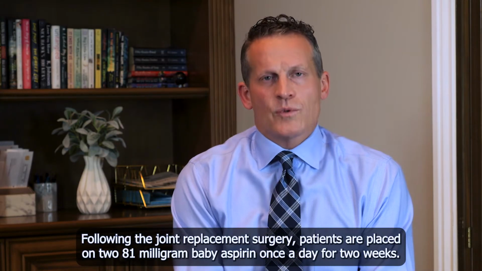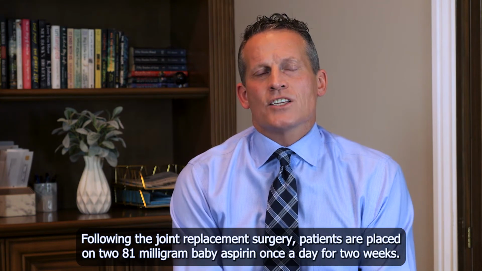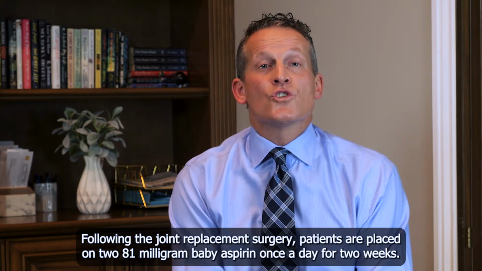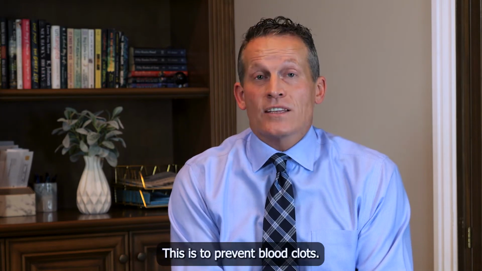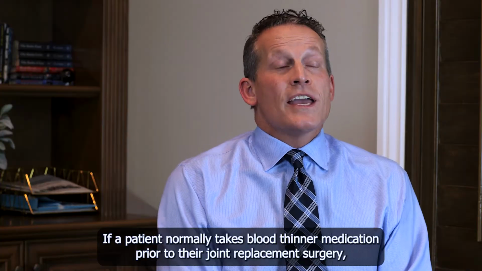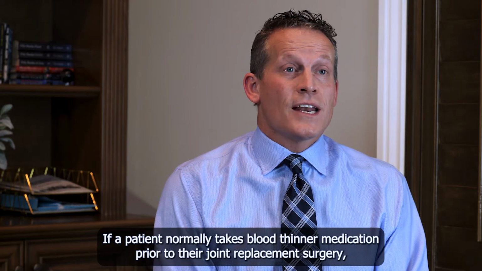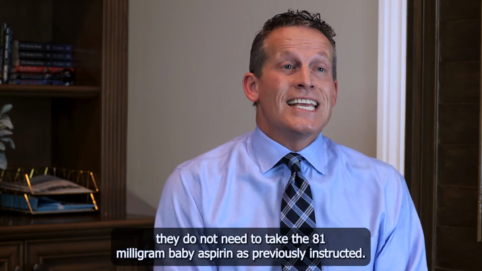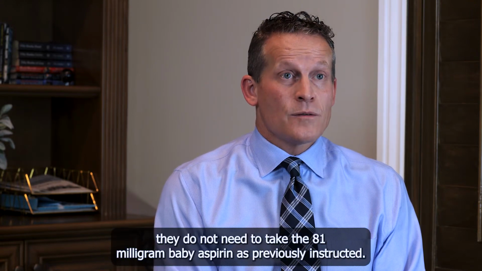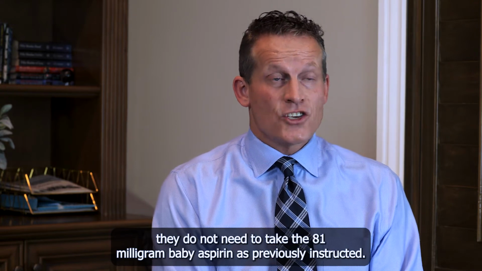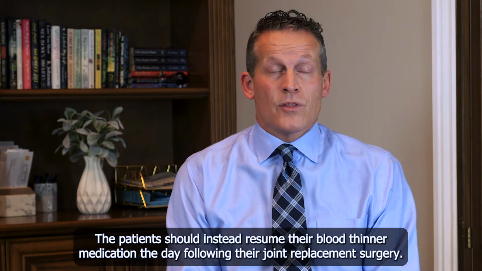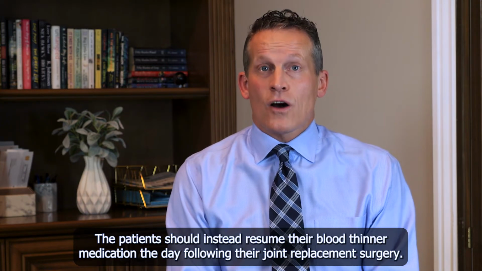Following the joint replacement surgery, patients are placed on two 81 milligram baby aspirin once a day for 2 weeks. This is to prevent blood clots. If a patient normally takes blood thinner medication prior to their joint replacement surgery, they do not need to take the 81 milligram baby aspirin as previously instructed. The patient should instead resume their blood thinner medication the day following their joint replacement surgery.